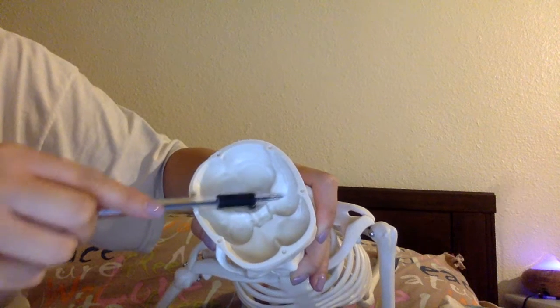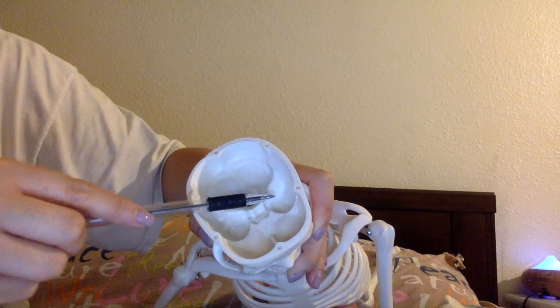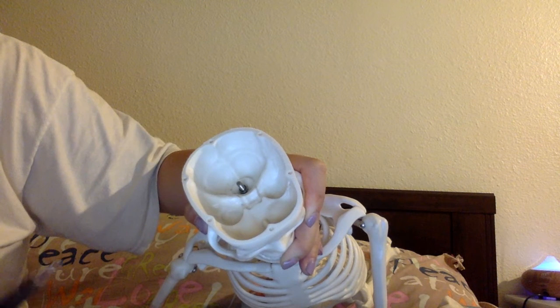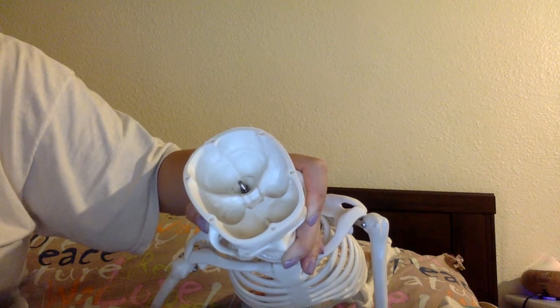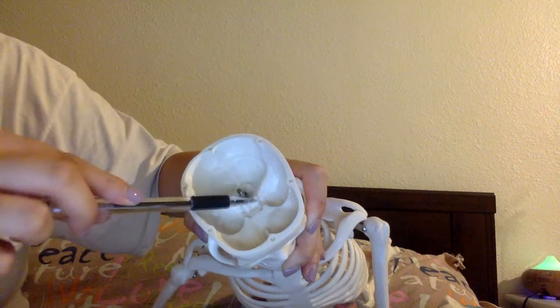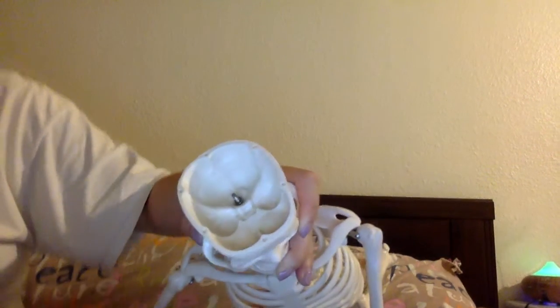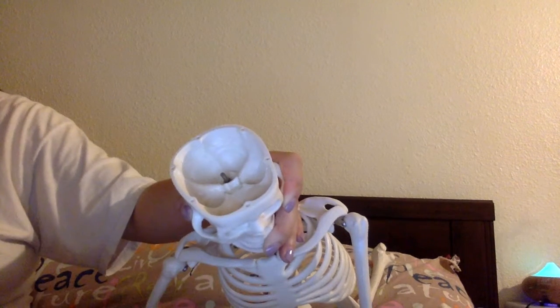This is the internal view. The temporal bone is over here. The structures housed are the auditory ossicles. The internal acoustic meatus is over here. There's a hole here. What passes through there is the vestibular nerve.